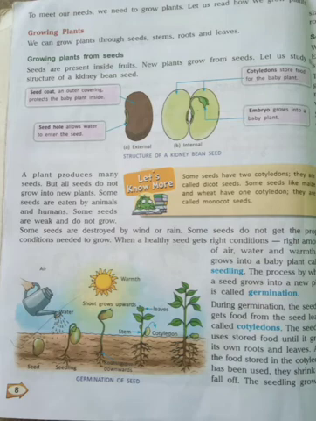Students, a plant produces many seeds, but all the seeds do not grow into new plants. There are some reasons: some seeds are eaten by animals and humans, and some seeds are weak and do not grow. Wind and rain also destroy some seeds. Some seeds do not get the proper conditions that are needed to grow into a new plant.